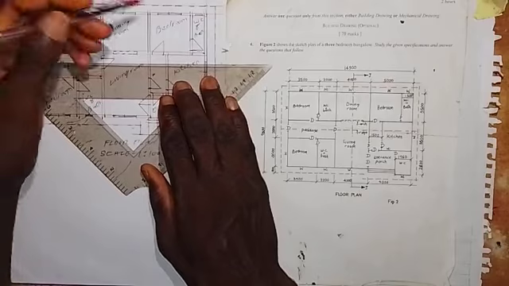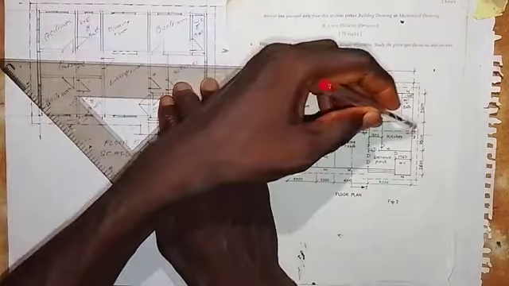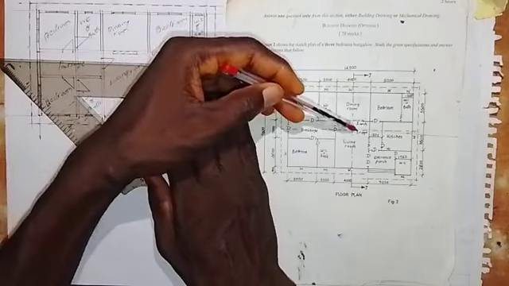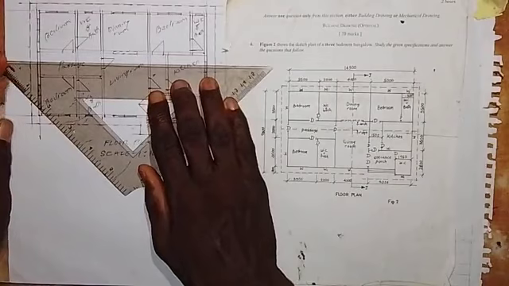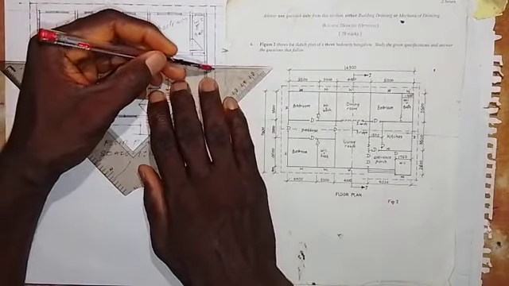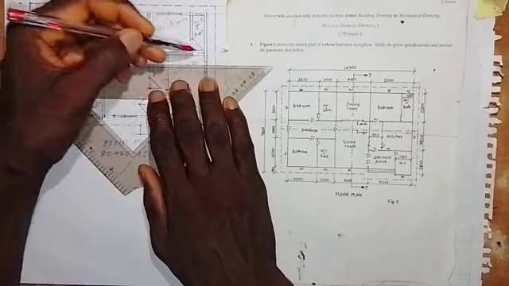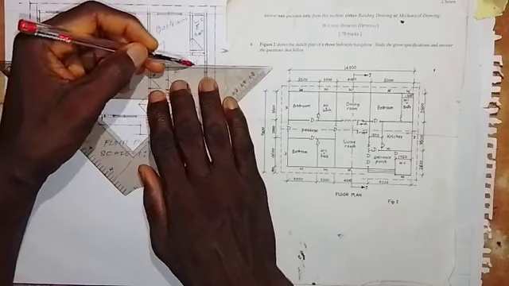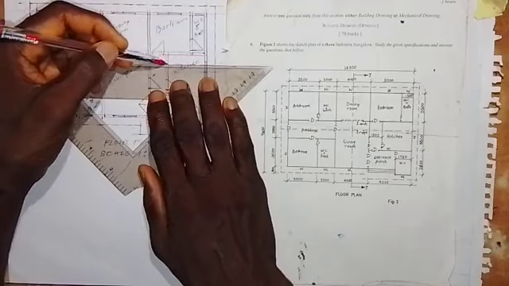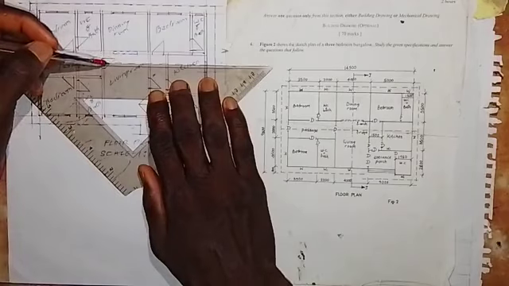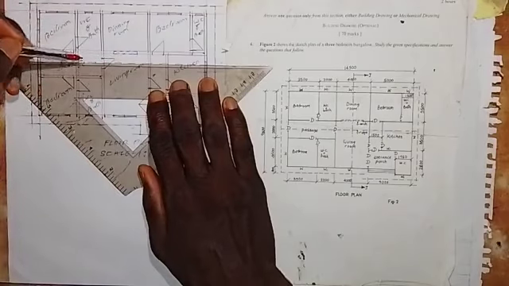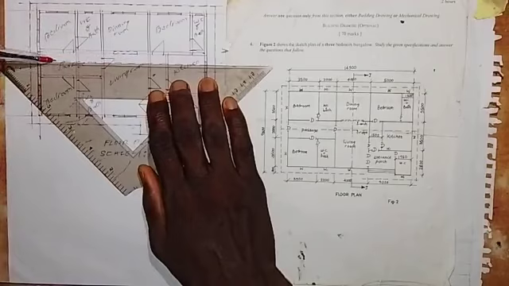So let us show the ridge here. It goes in this direction. This is the ridge that I'm talking about. It is indicated here that we have the ridge. So we are going to show it here. It goes this way. So here is the ridge as we have it.